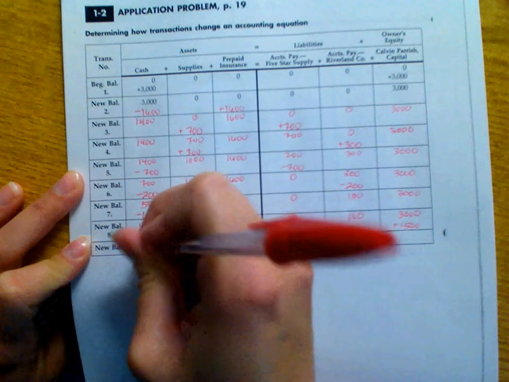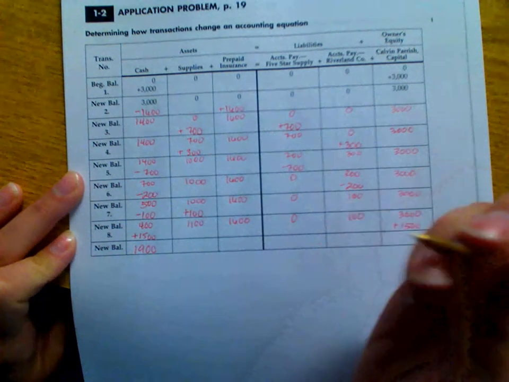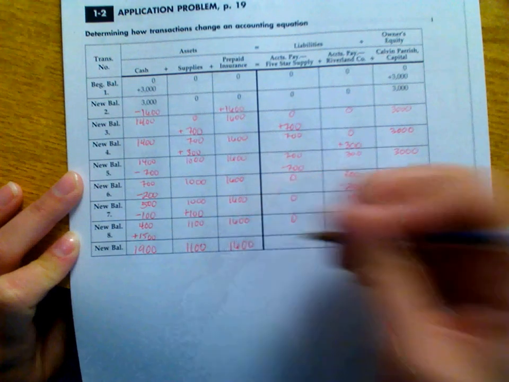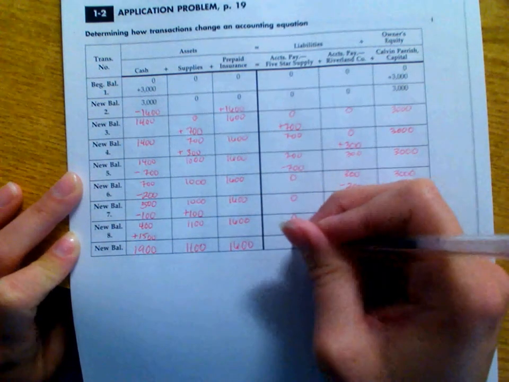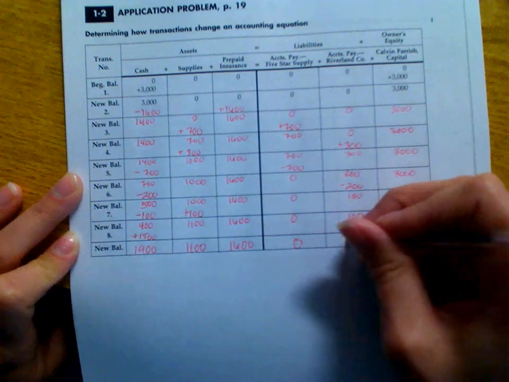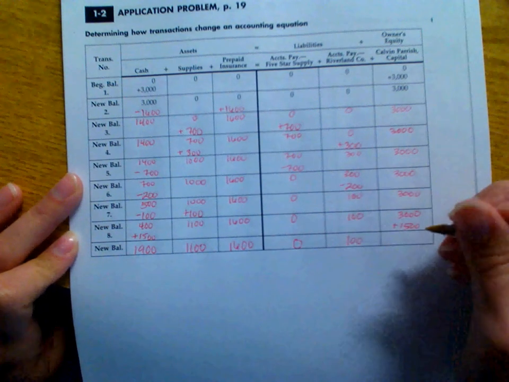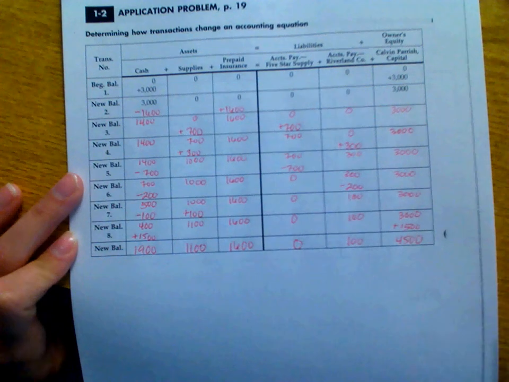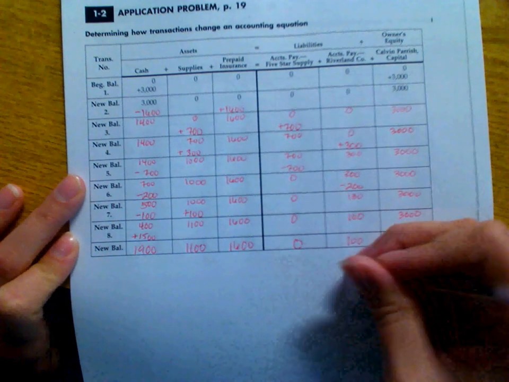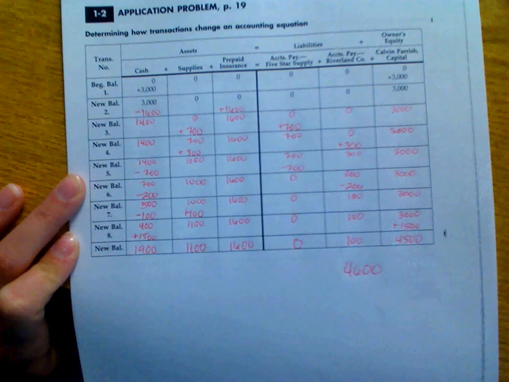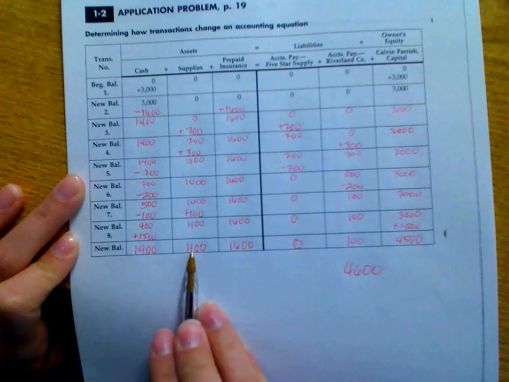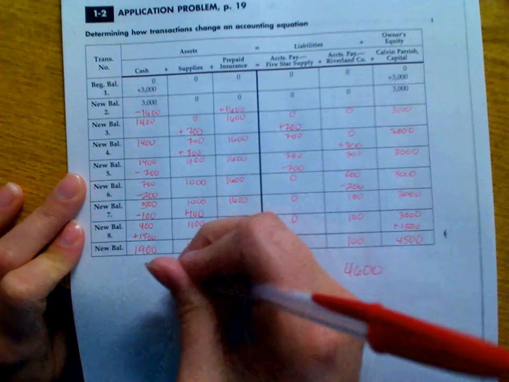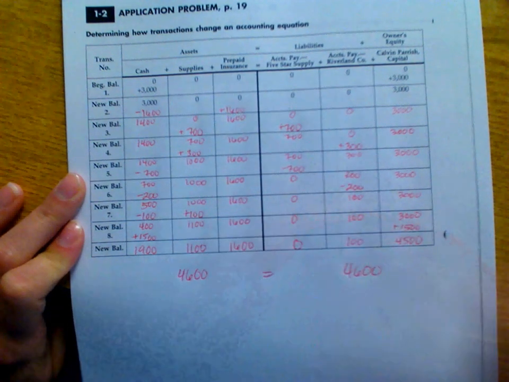So now I have $1,900 as my new balance for cash, $1,100 for supplies, $1,600 for prepaid insurance, 0 for accounts payable 5-star, $100 for accounts payable Riverland, and I have $4,500 for capital. So I have $4,600 on this side, and $1,900 plus $1,100 would be $3,000, plus $1,600 would be $4,600 on this side. So I balance.